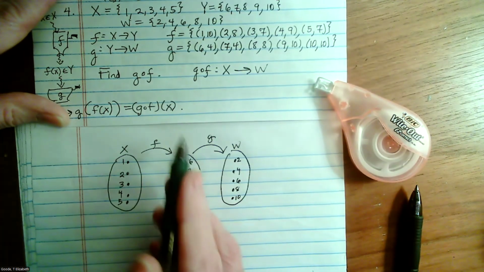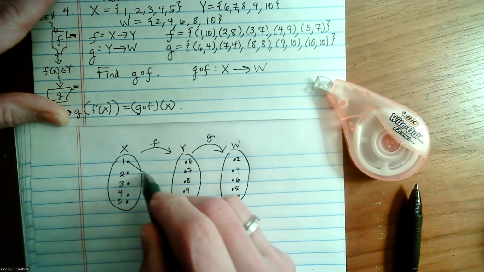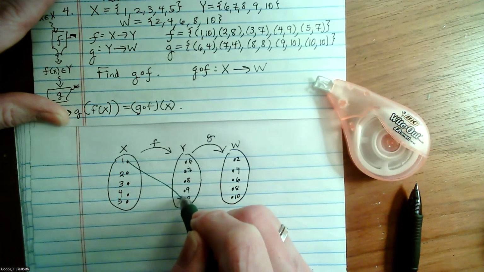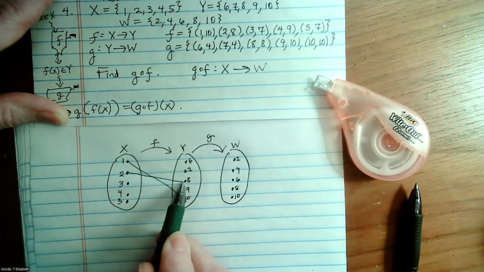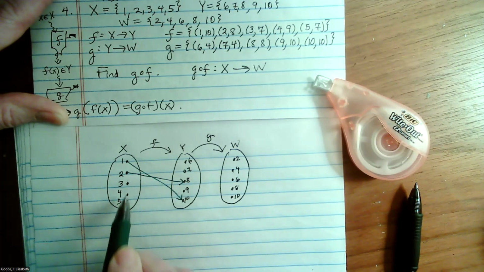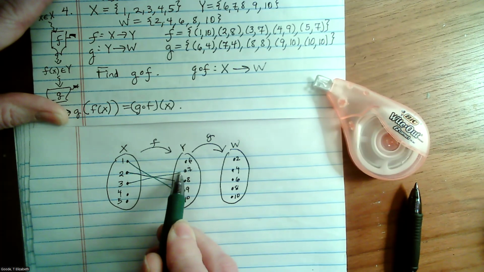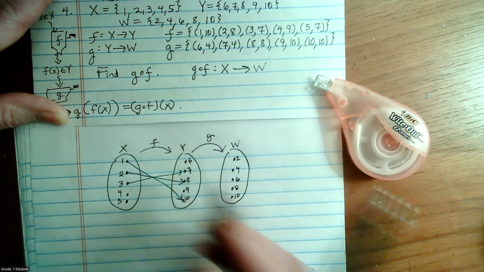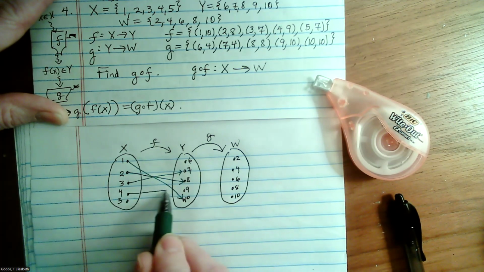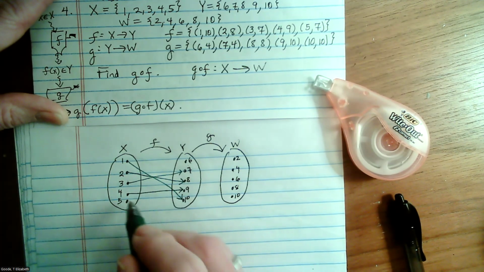So you can draw the arrow diagram that says what f does. f sends 1 to 10, and it sends 2 to 8, and it sends 3 to 7, and it sends 4 to 9, and it sends 5 to 7.